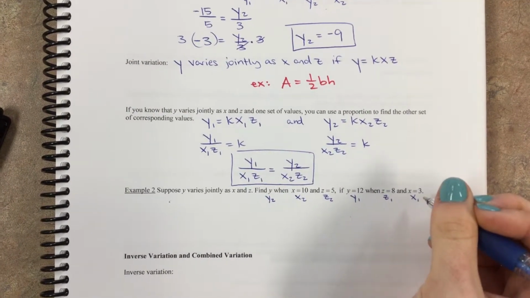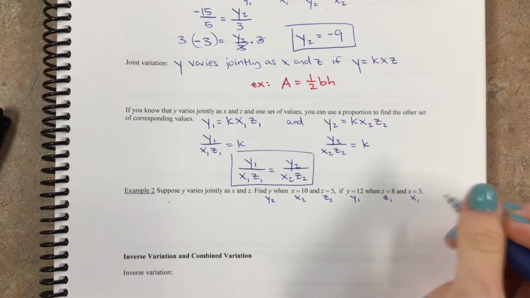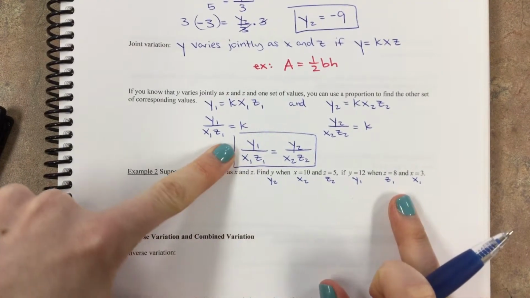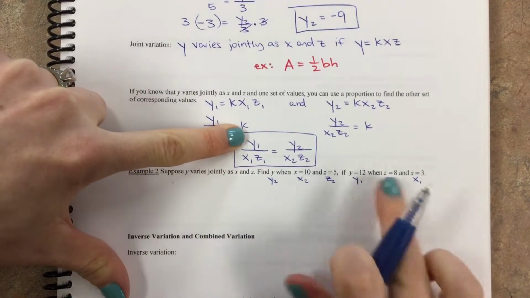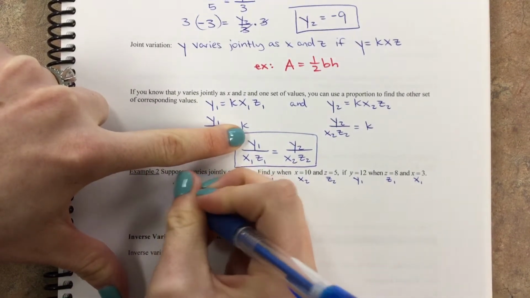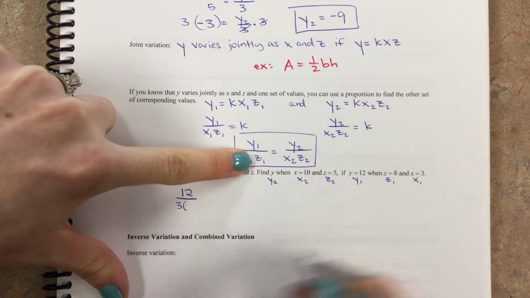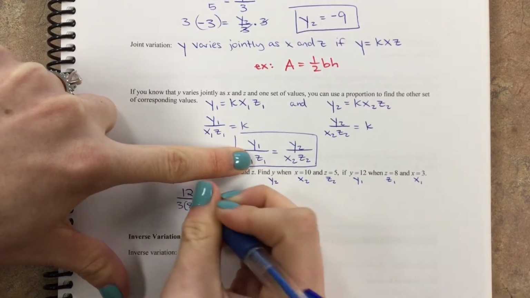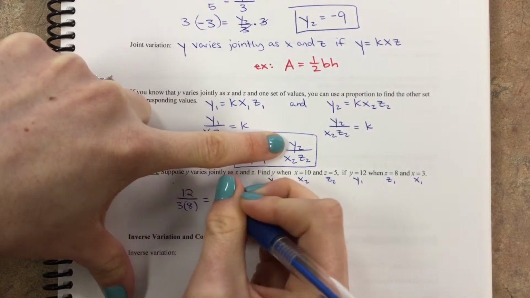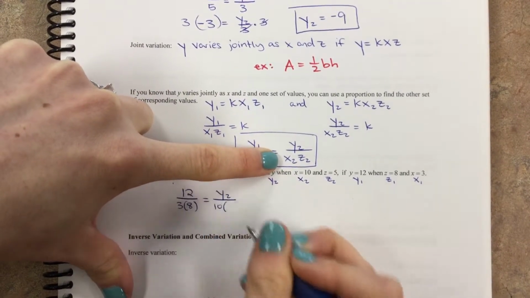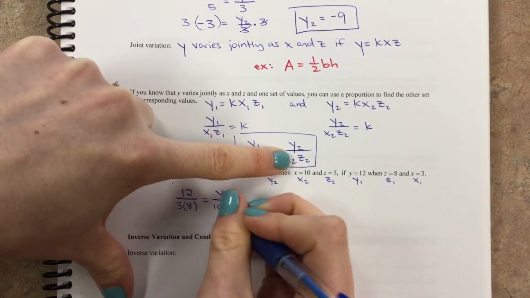A habit you might want to get into is putting that little horizontal cross through the z just so you don't confuse them with your 2's. So we've got all these values. We're going to plug them into this formula right here. So y1 is 12. And then x1 is 3 times z1, which is 8, equals y2, which we don't know, over x2, which is 10, times z2, which is 5.